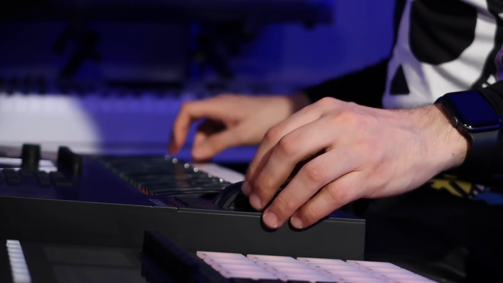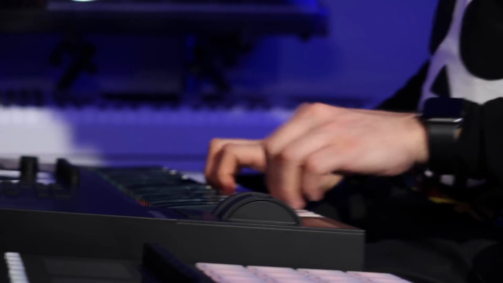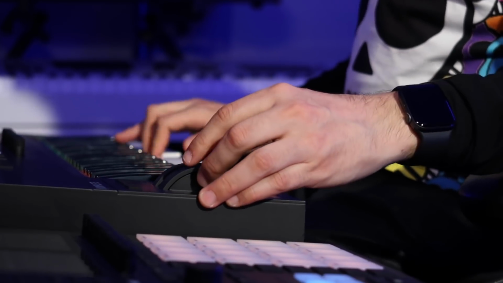This is called Super Pulse. So there you go, guys. This is our brand new synth RAST-A, an instrument that sounds beautiful, warm, and full of character.